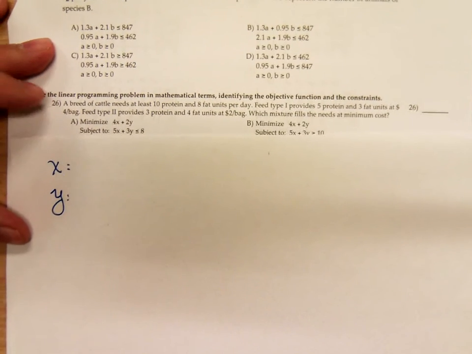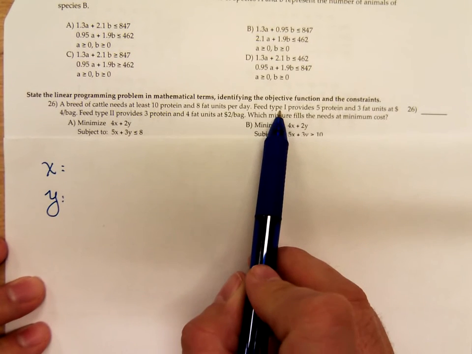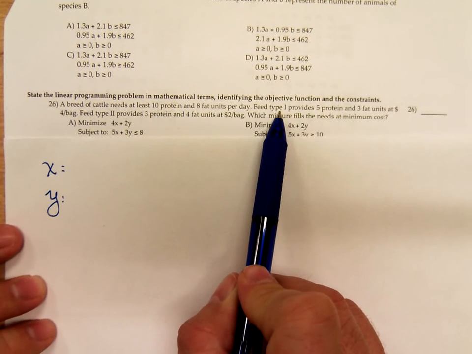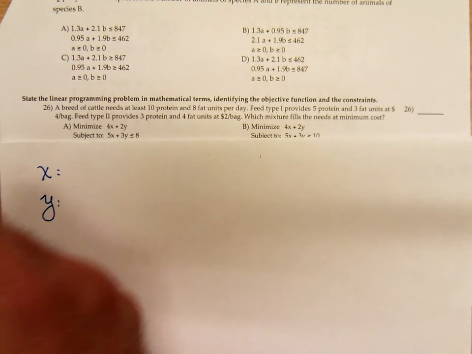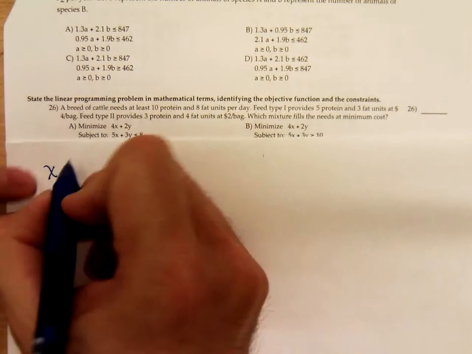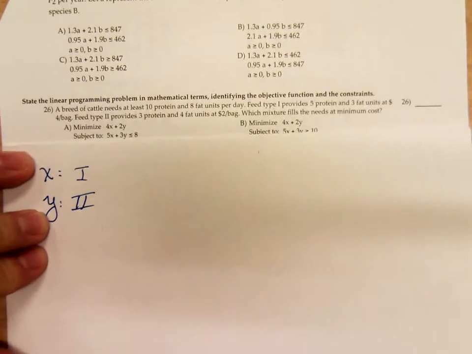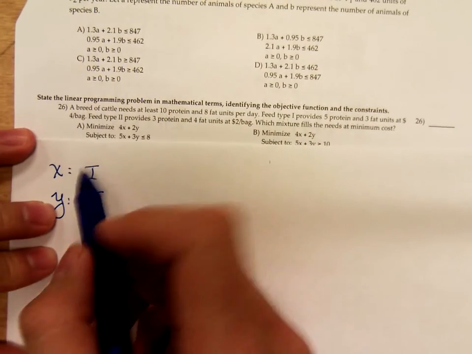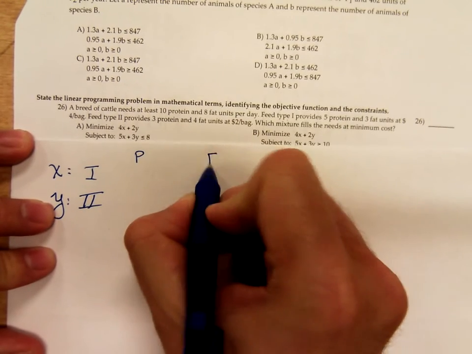So what we want to know is how much feed type 1 and how much feed type 2. So feed type 1 and feed type 2. The amount of or number of bags. Let's see, we have the protein and the fat and the cost.